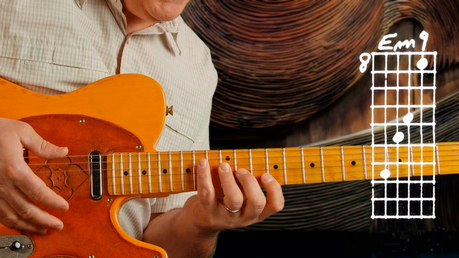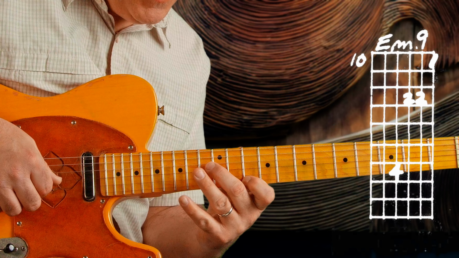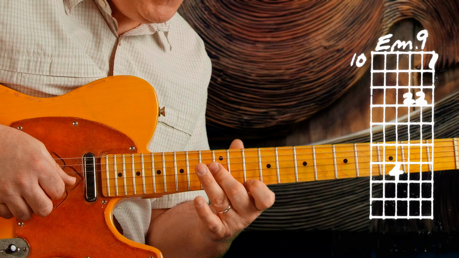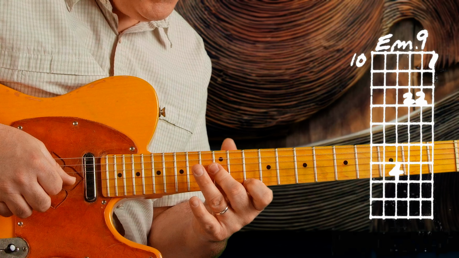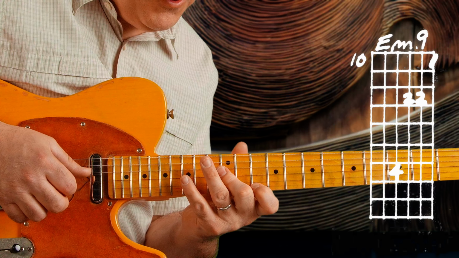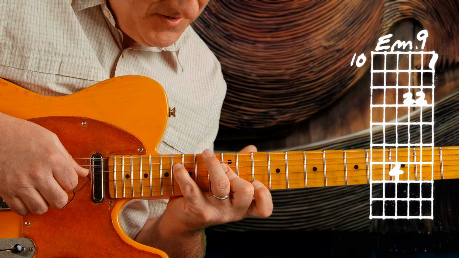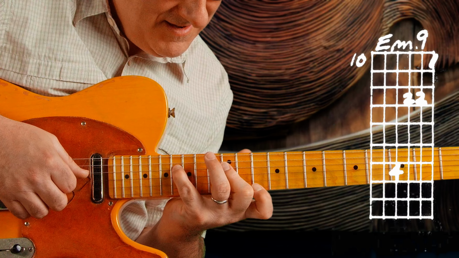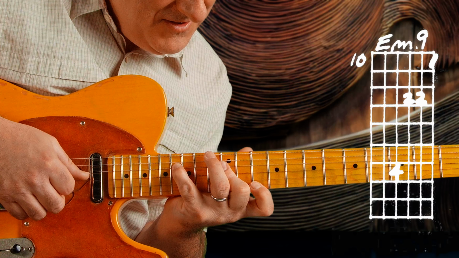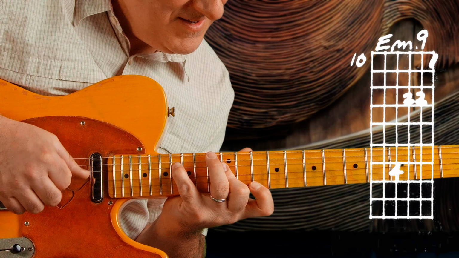How about this? E minor 9 in position 10. This is a little bit, it's a pretty good ask, and everybody knows I like a pretty good ask. Here we go. We've got a second finger kind of doubling up on the G and B string. So we have the flat 7, the 5, the flat 3, and then I've got to go 1, 2, 3, 4 frets above that to the 9. So the flat 7, flat 3, 5, and then 9.